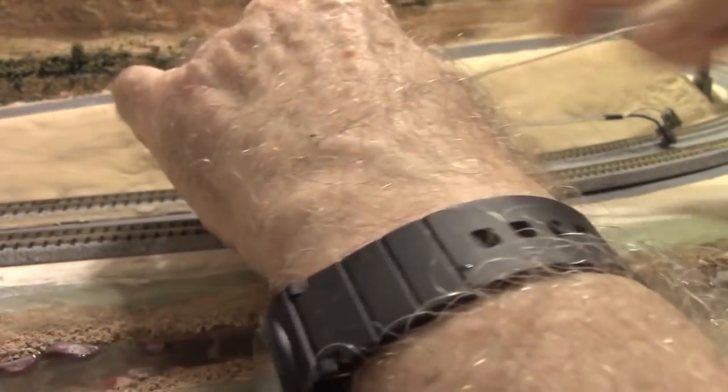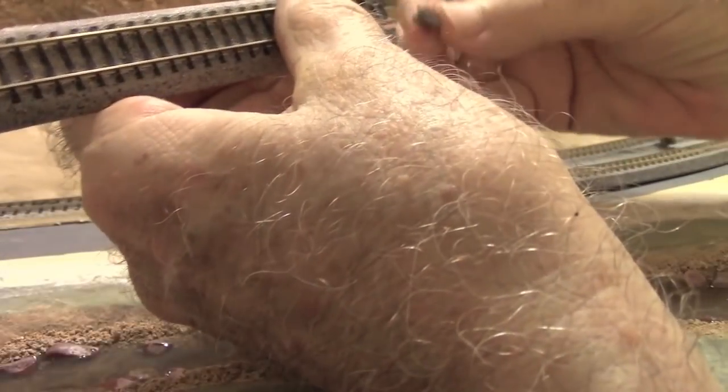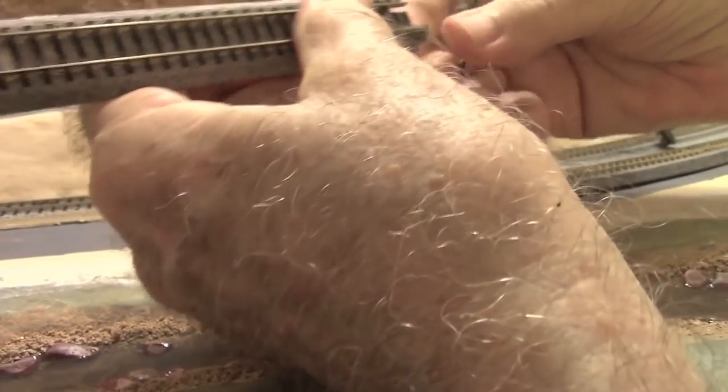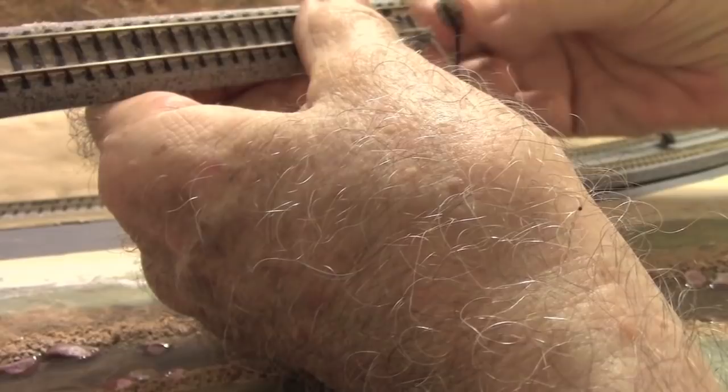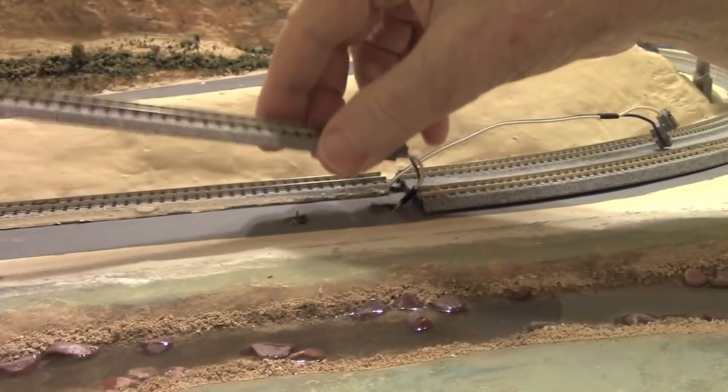Now I'm installing the drop feeders. This is easy to do. No soldering, not with Kato Unitrack. I just need to make sure that I put the white wire and the blue wire on the same rail all the way around the layout. Getting them reversed would cause a tremendous short on the layout.